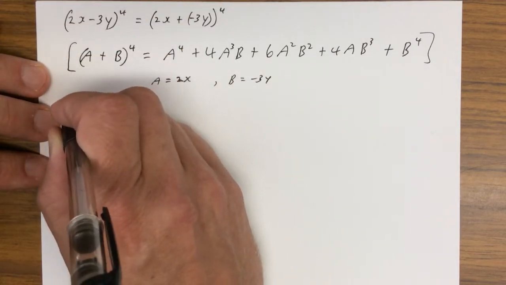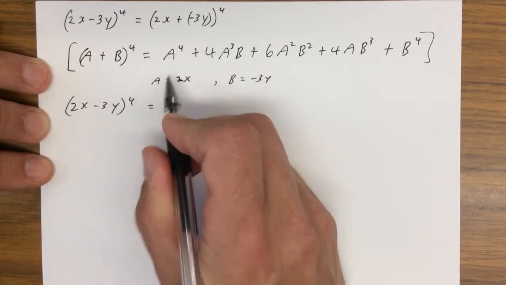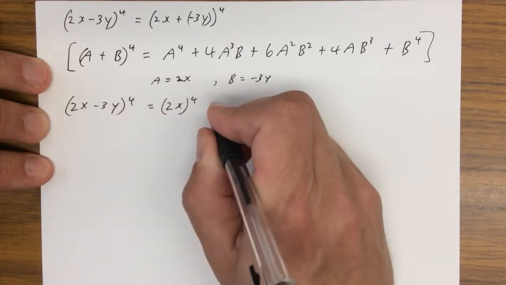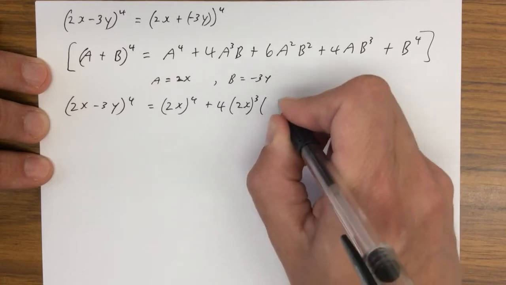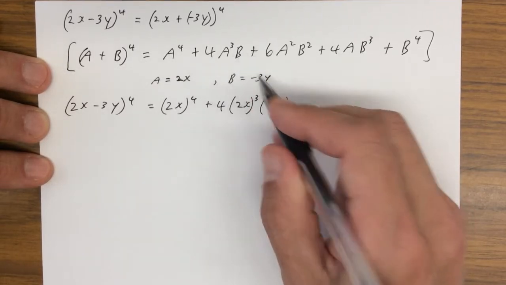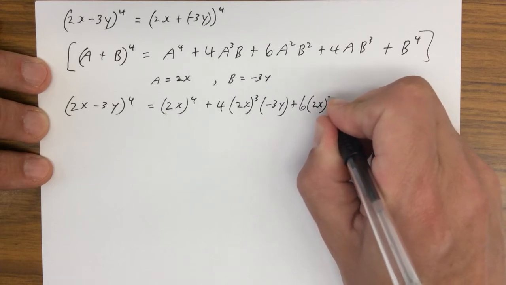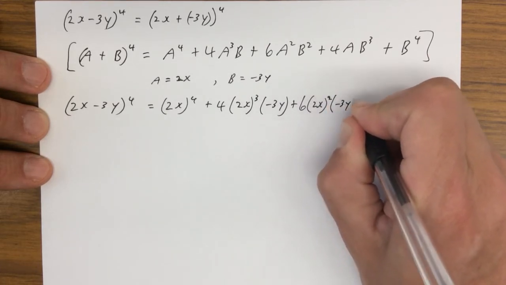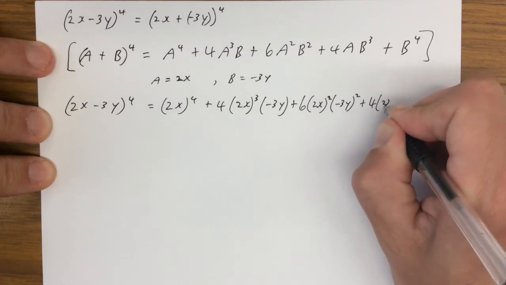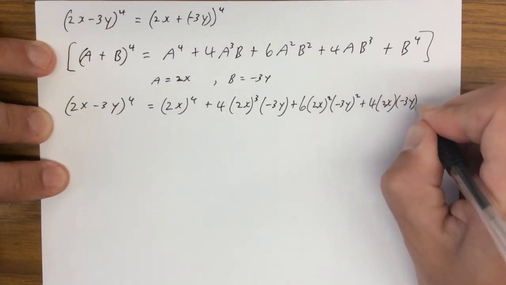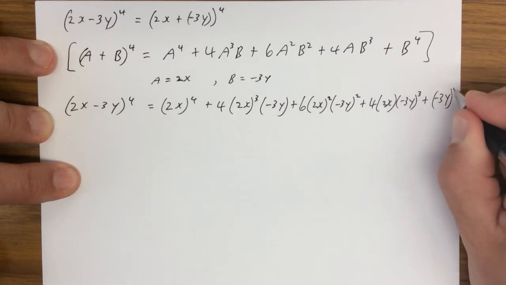So I can write here now that 2x minus 3y all to the 4 equals, well, a is 2x, so 2x to the 4 plus 4 times 2x to the 3 times negative 3y, because that's b, plus 6 times 2x squared times negative 3y squared plus 4 times 2x times negative 3y cubed plus negative 3y to the 4th.